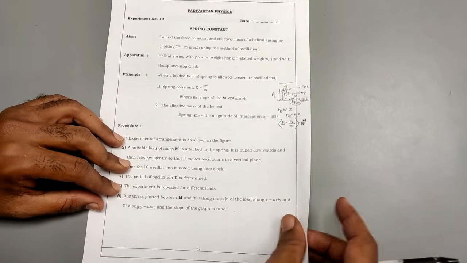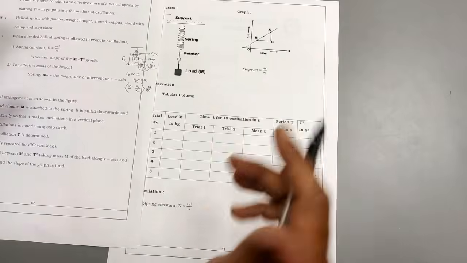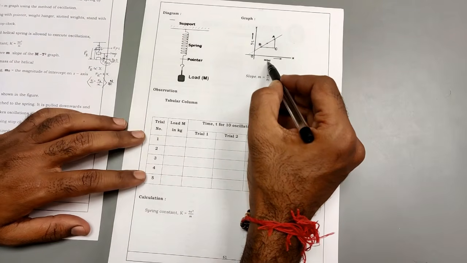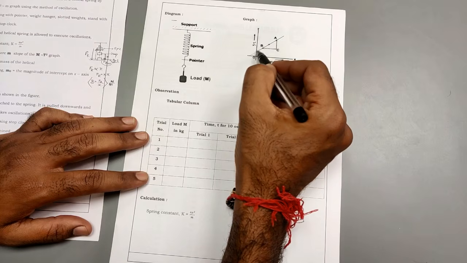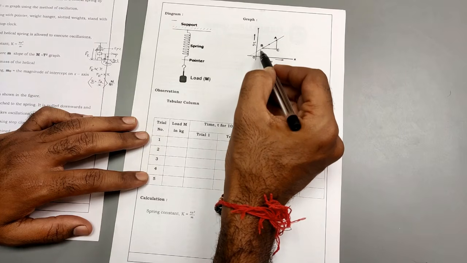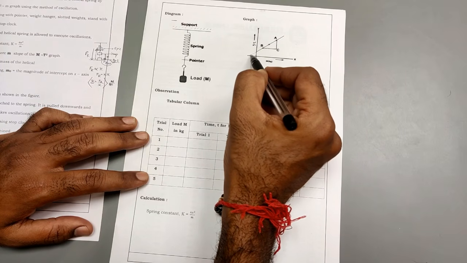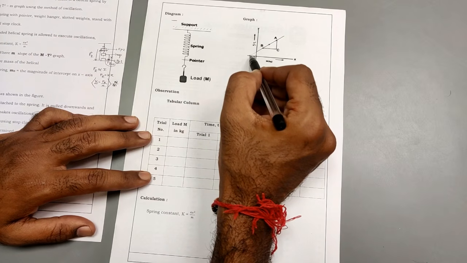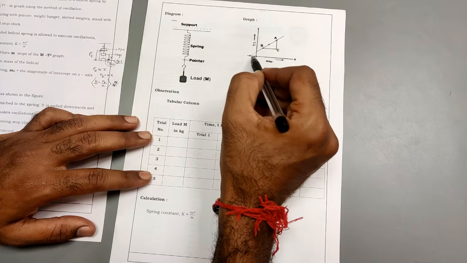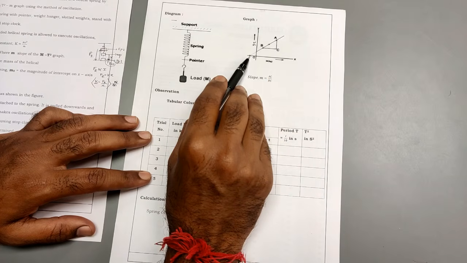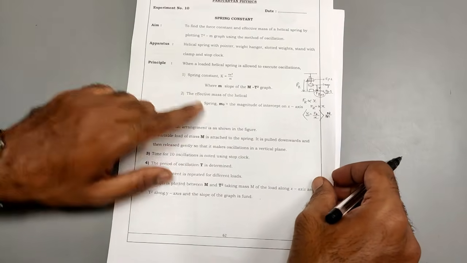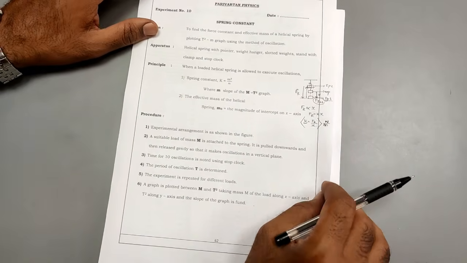Right, intercept on x-axis. I will show you in the nature of graph. See, this is t square, this is m. Correct? So when you plot the m versus t square graph, you get a line like this, a slope like this. If you extend this backward, where does it intercept the x-axis? So this is said to be the effective mass of the helical spring. The intercept on the negative x-axis will give you the effective mass of the helical spring. That is what we are going to note down. Right? So that's all about the principle as well as the formula of the spring constant.